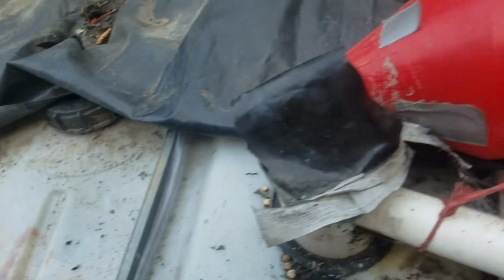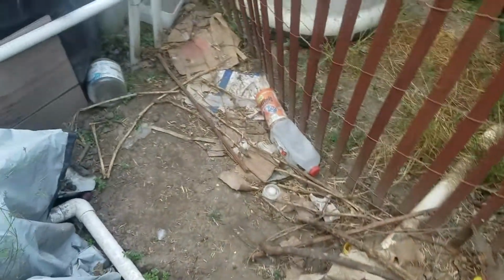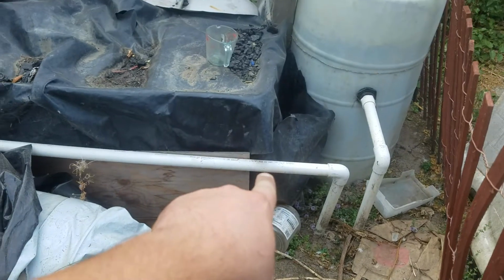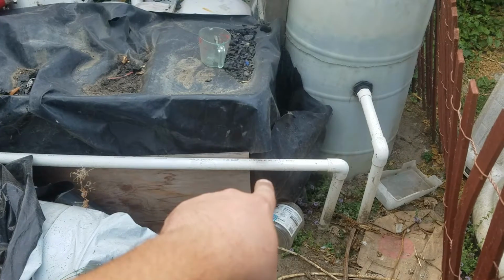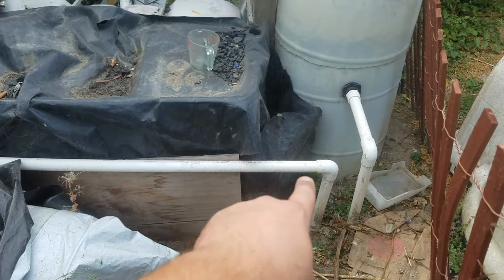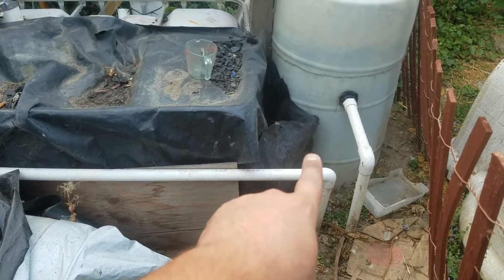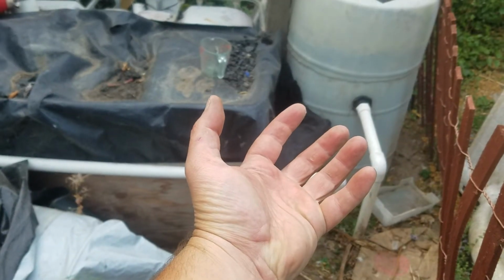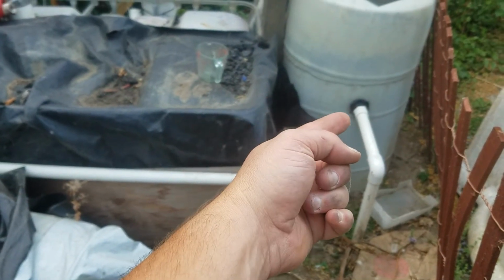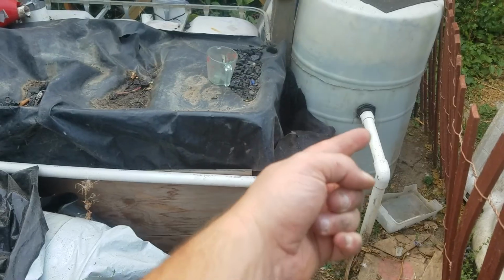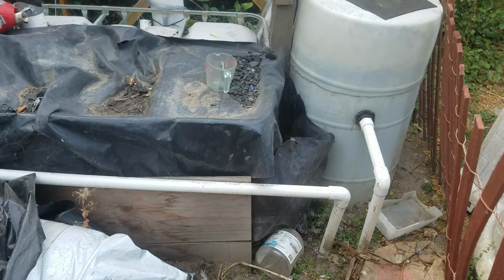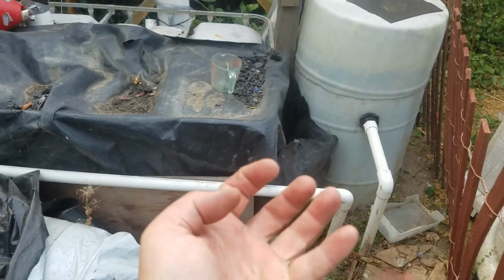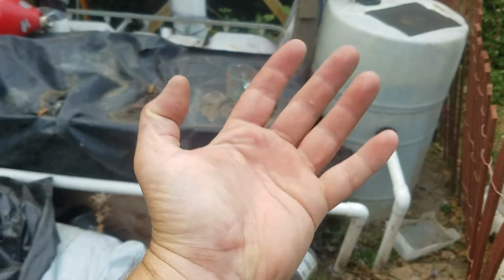At the end of the process, the water and sludge will exit through the drain at the bottom of this container, take a 90 and go into the bottom of this barrel. This barrel is full of water, drains out through this pipe right here, and it's full of orchard netting, and it has an air pump putting bubbles up from the bottom through the netting.